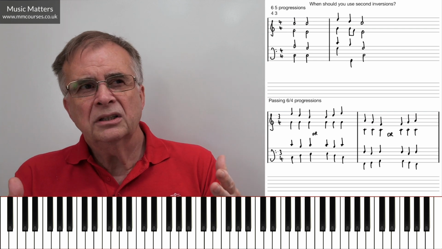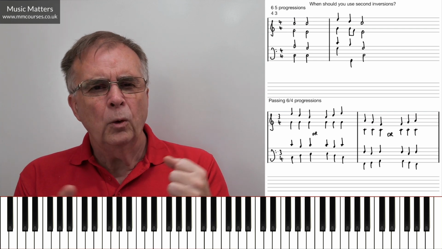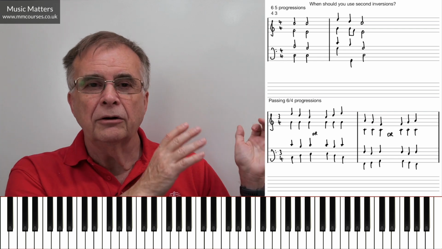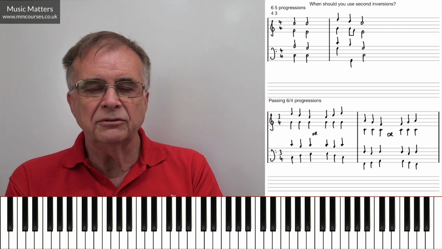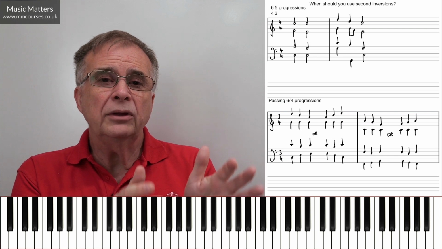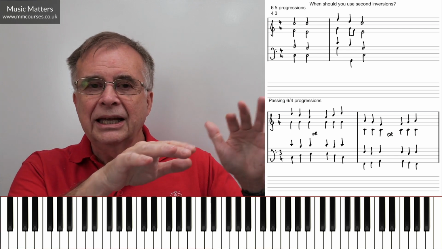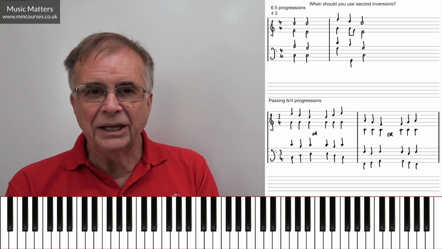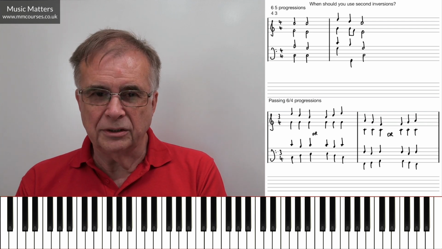So I hope you can see and hear why second inversion chords don't have the stability of root position and first inversion chords, and how they work in these particular situations. So they are safe places in which to use them.